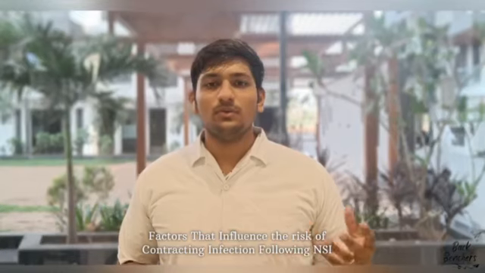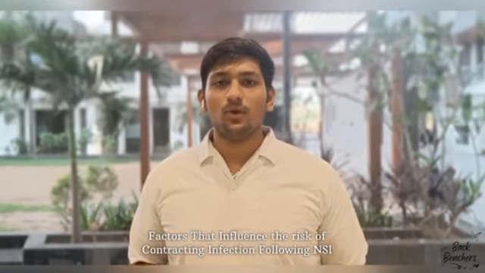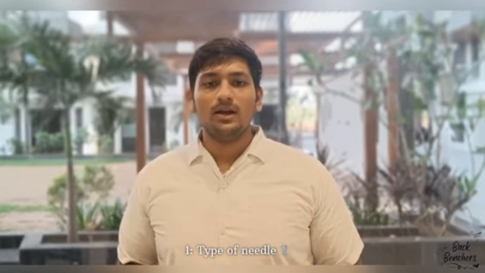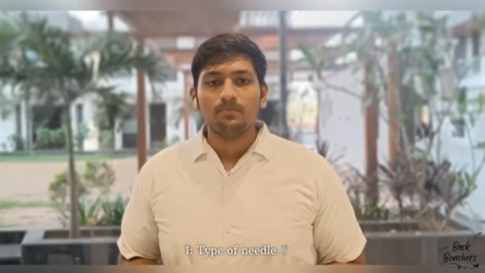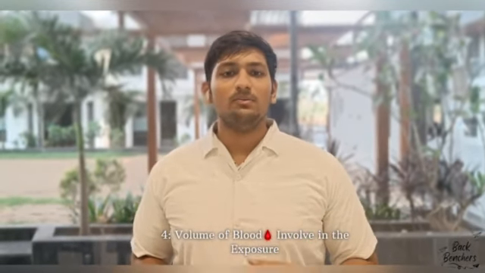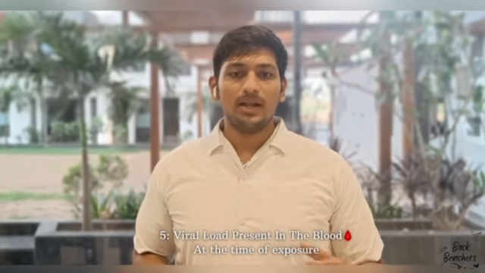Now we are talking about factors that influence the risk of contracting infection following an NSI. First is the type of needle: a hollow bore needle has a higher risk than a solid needle. Second is a device visibly contaminated with blood. Third is the depth of the injury; the greater the depth, the greater the risk. Fourth is the volume of blood involved in the exposure. Fifth is the viral load present in the blood at the time of exposure. And the sixth is timely performing of first aid.